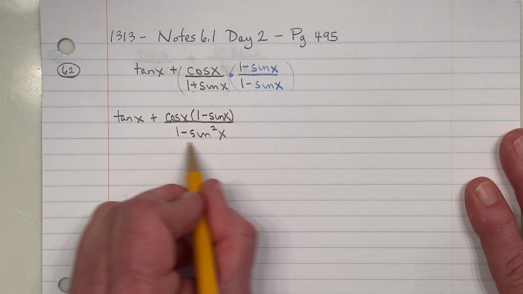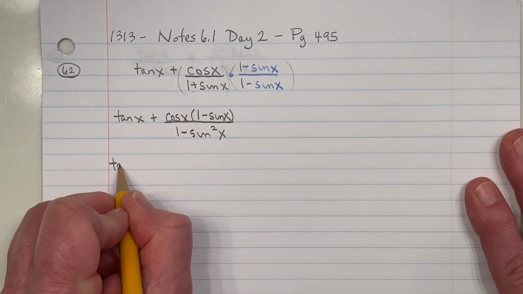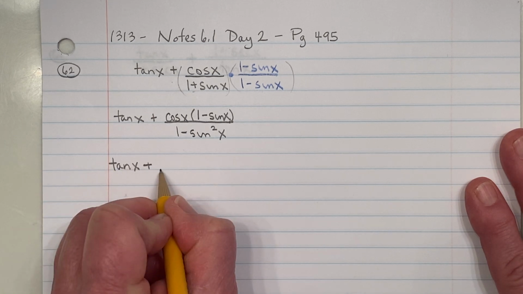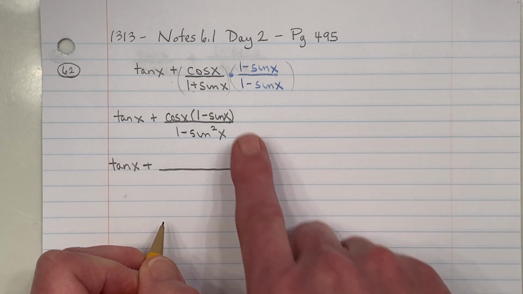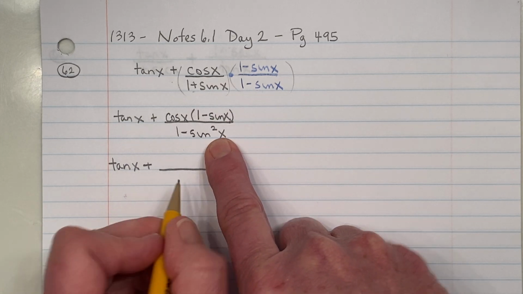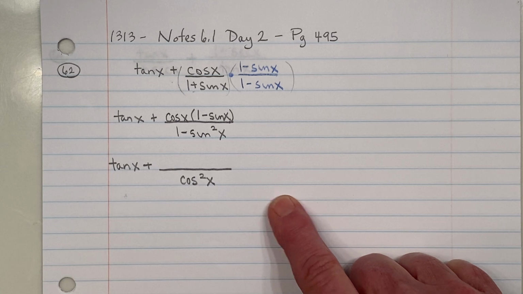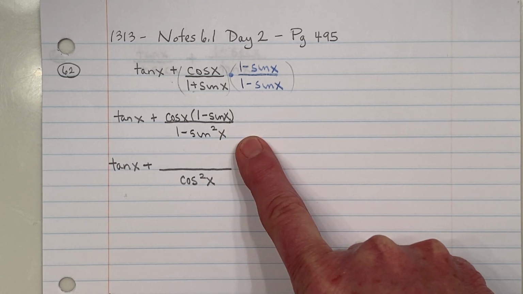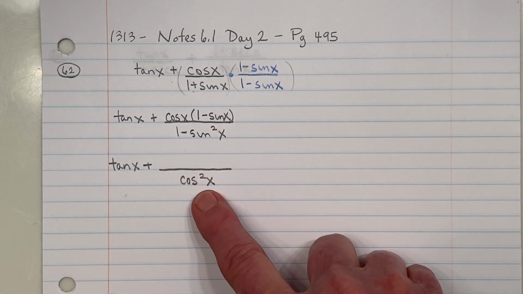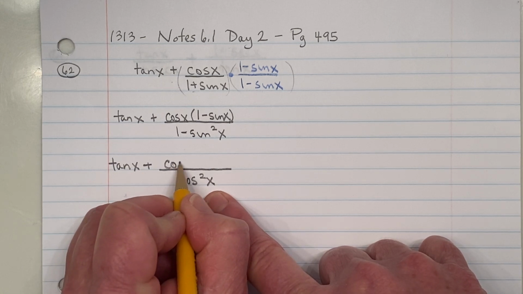Working down again, I'm focusing my attention over here on this term. I saw that if I created 1 minus sine squared x here, I could convert that to cosine squared x, because that's a Pythagorean property, just rearranged. So 1 minus sine squared x equals cosine squared x.